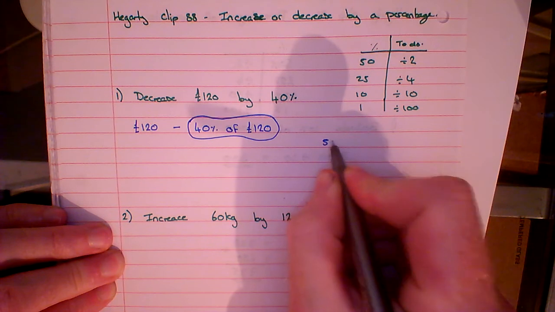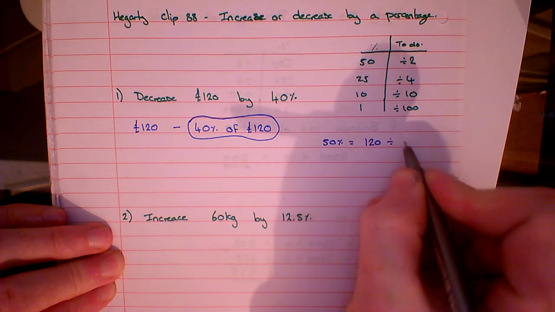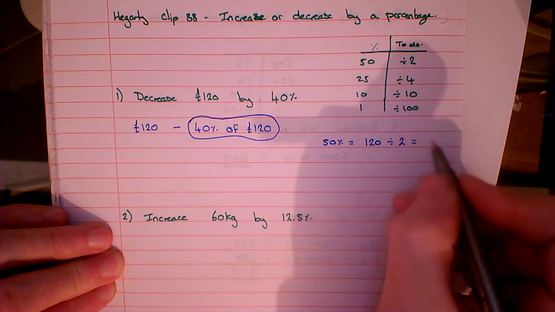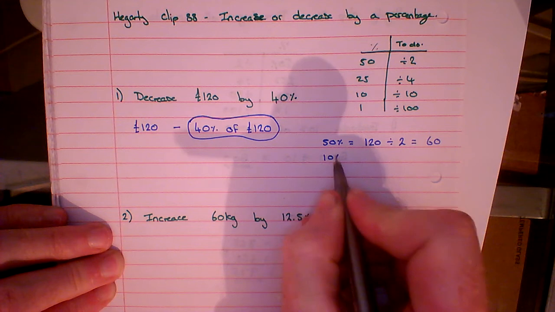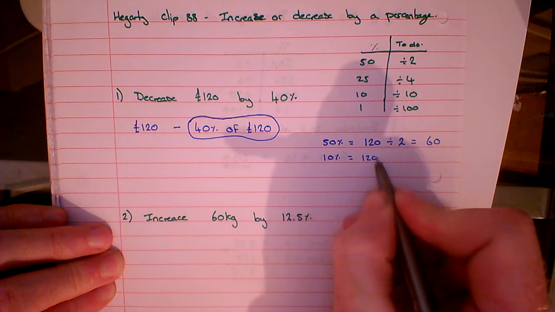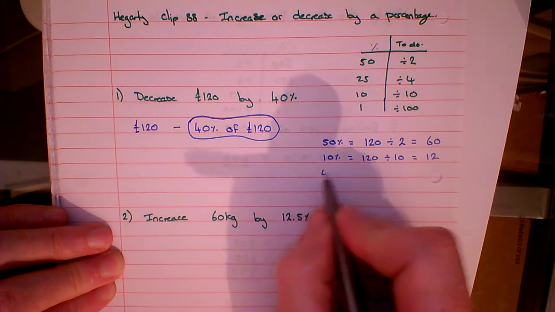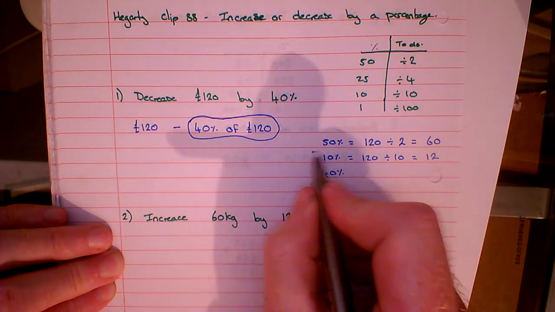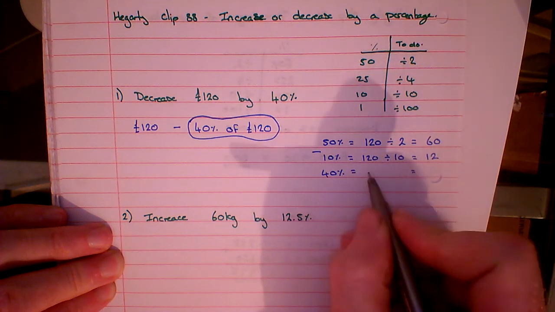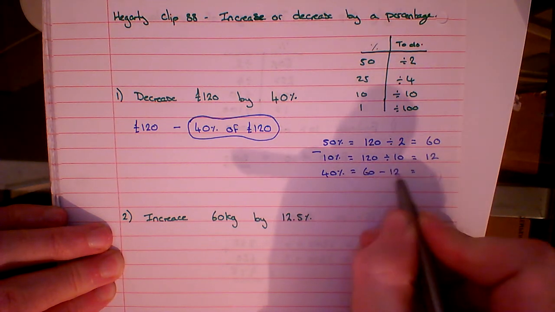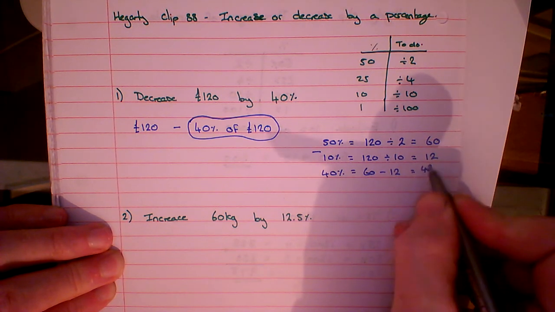So I know that 50% equals 120 divided by 2, which equals 60, and I know that 10% equals 120 divided by 10, which equals 12. Now if I want 40%, I'm going to take them away from each other. So I've got 40% equals 60 take away 12. 60 take away 12 is going to be 48.